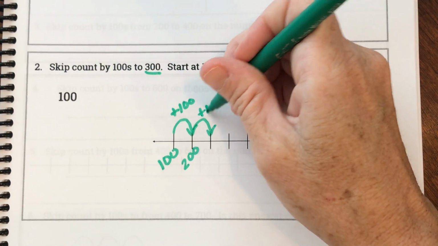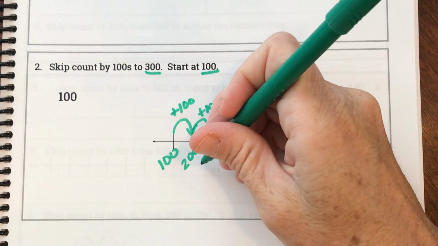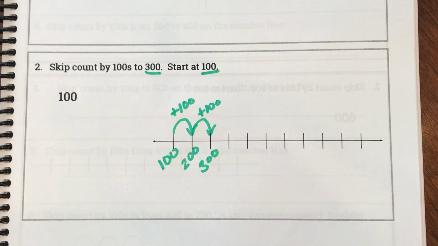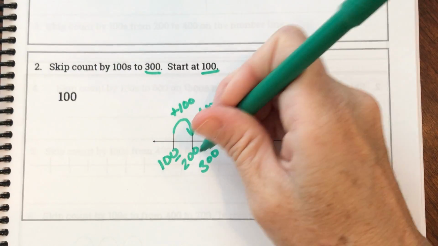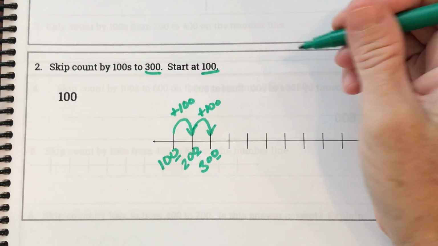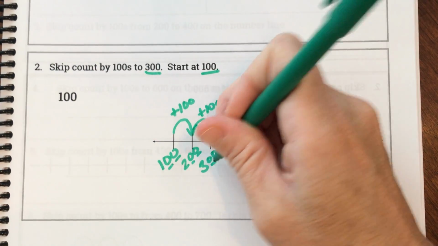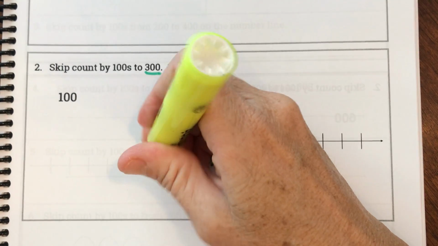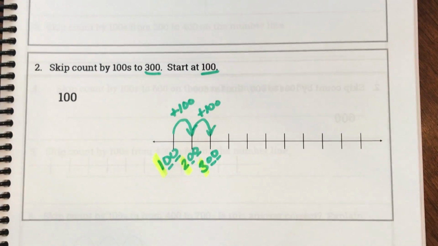And then we're going to add 100 again. So 200 plus 100 is 300. And we get to stop there. That was a really short one. And then we see that same pattern, right? In our ones place value, we have all zeros. In our tens place value, we have all zeros. And then in our hundreds place value, we have a 1, a 2, and a 3.